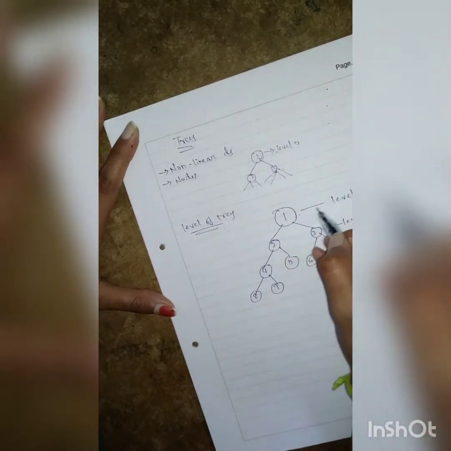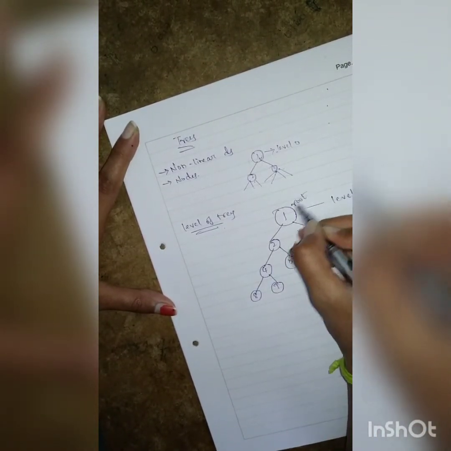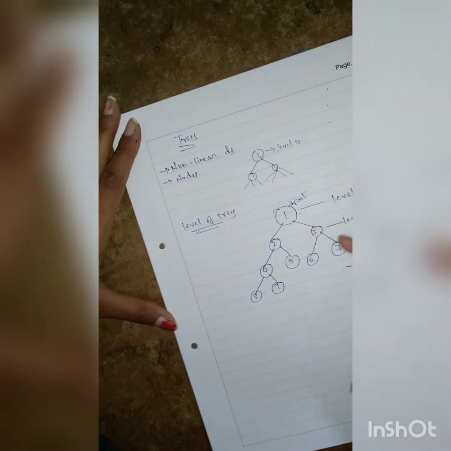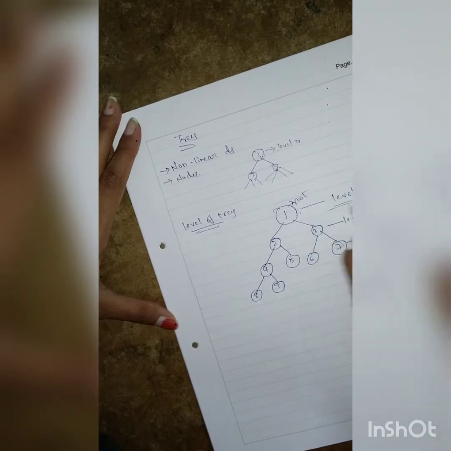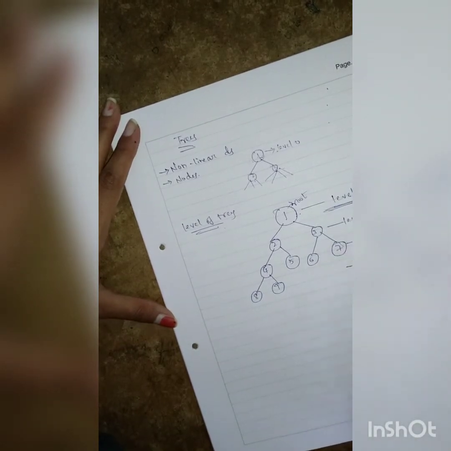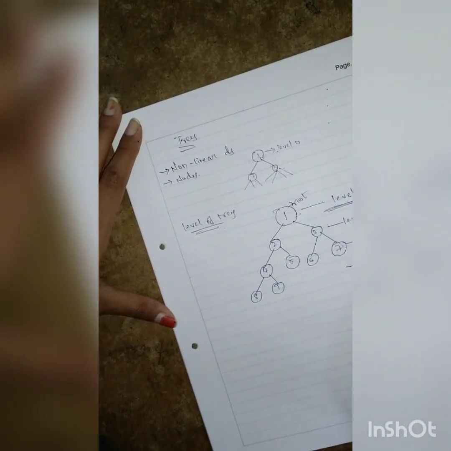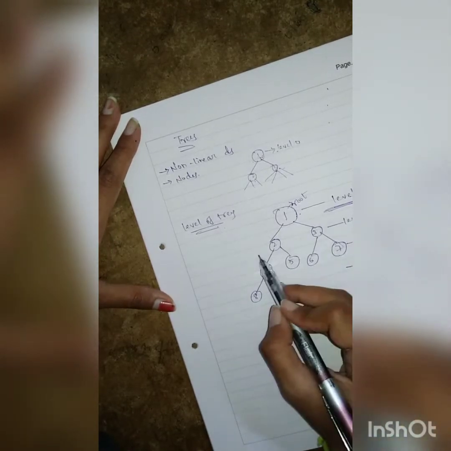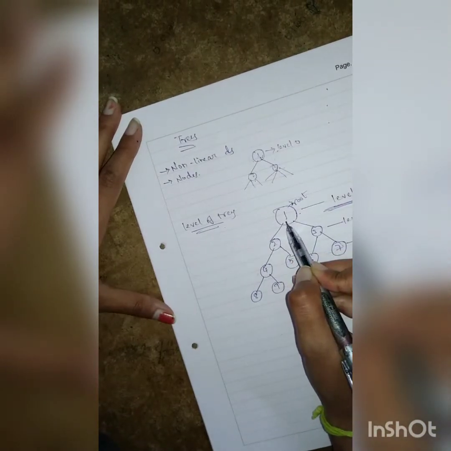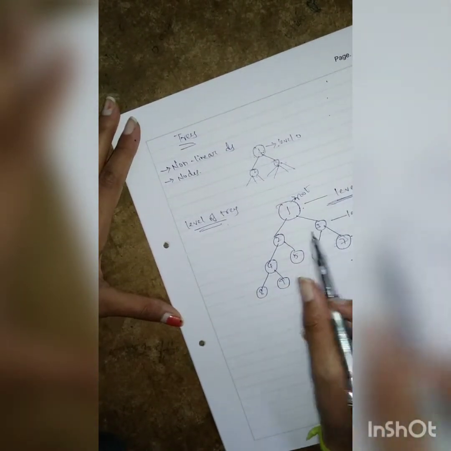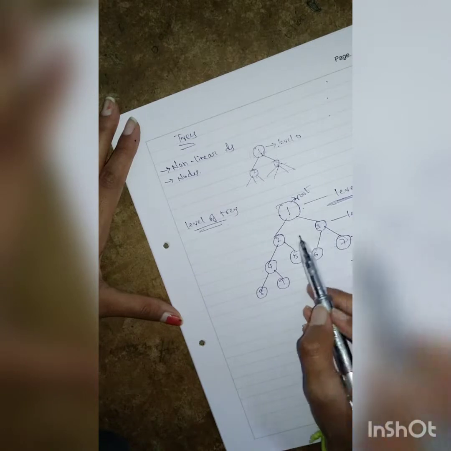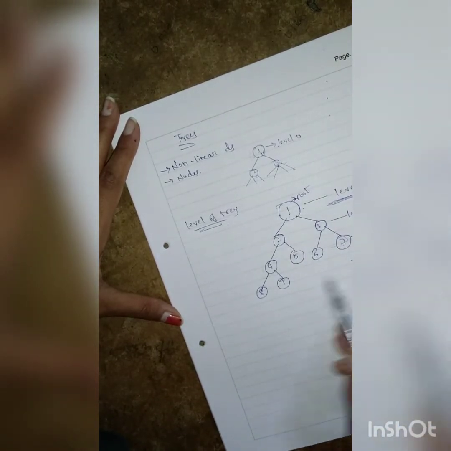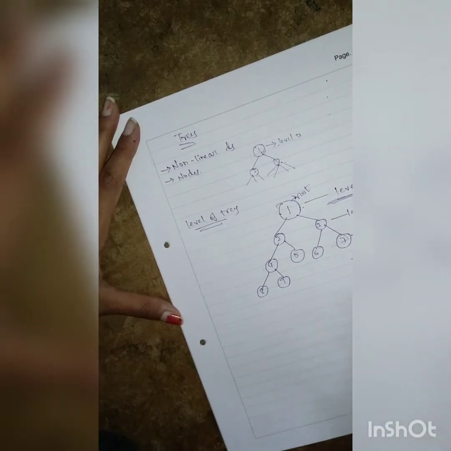The first node in the tree represents the root node, and the root node always points to the level 0 element. Level 1, level 2, level 3, all these are descendants of the root 1. Level 0 element is 1, level 1 elements are 2, 3, level 2 elements are 4, 5, 6, 7, and level 3 elements are 8 and 9.